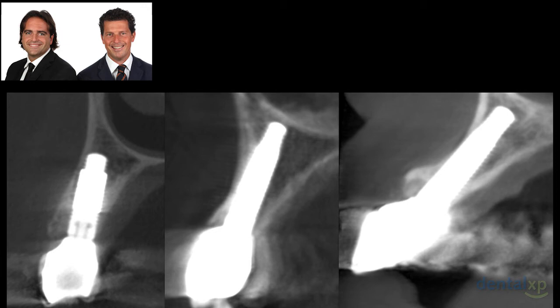And you can see this, that Joseph Kahn said this morning is the most critical area when we are planning and working in the esthetic area. We managed to have the correct volume of hard and soft tissue.